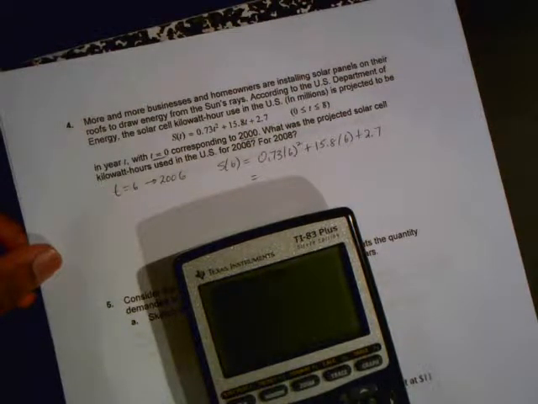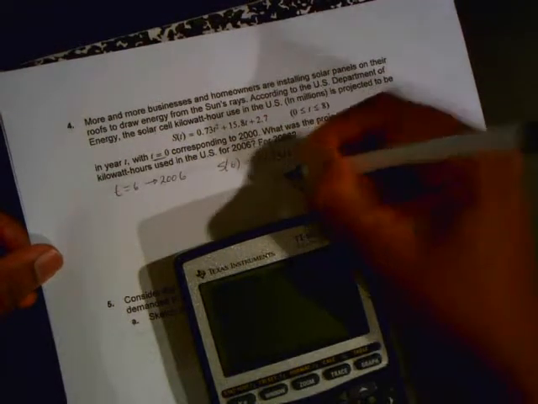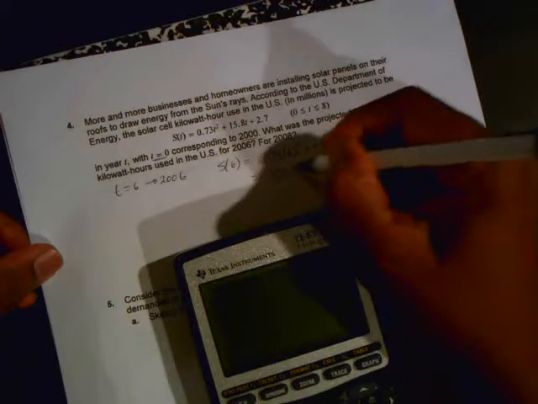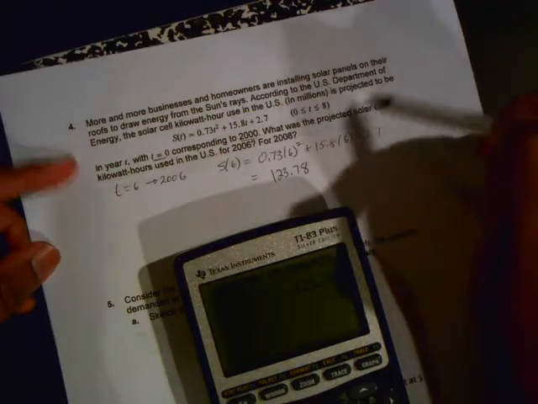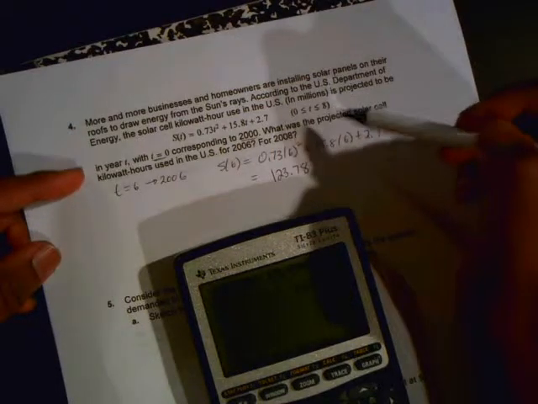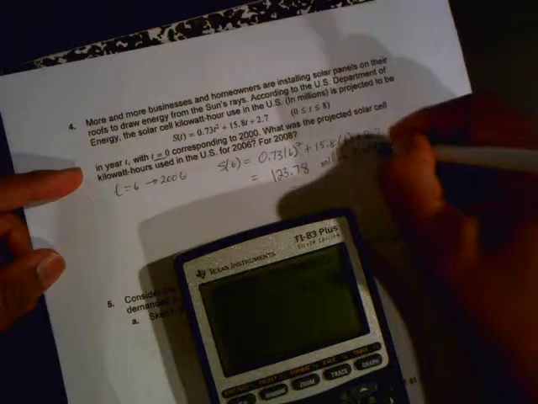Plus 15.8 times 6 plus 2.7, and I'm getting 123.78, and that would be the answer. The units of the answer are solar kilowatt hours in millions, so it's million kilowatt hours. This is an abbreviation for kilowatt hours.